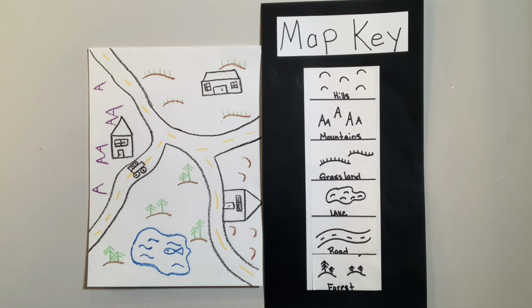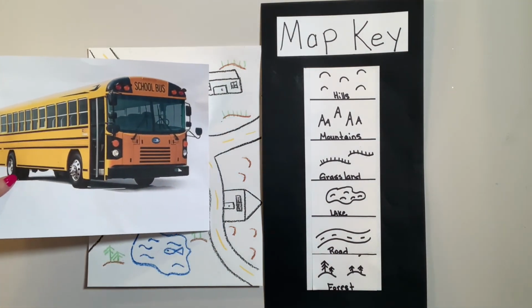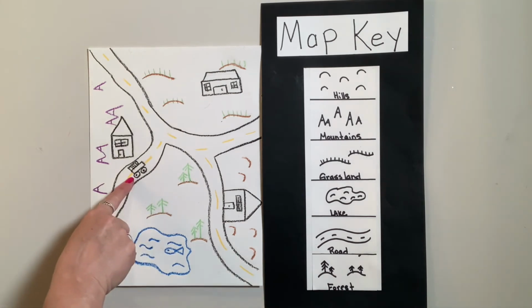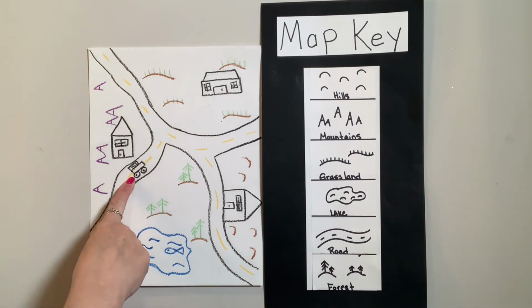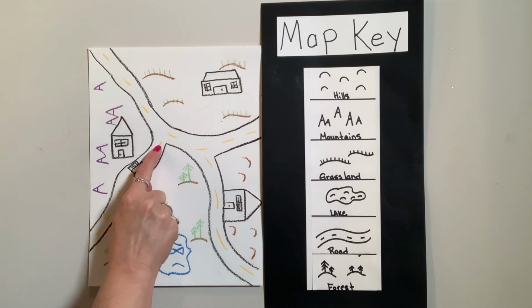So what we're going to do now is we're going to go back and think about the fact that you're still sitting on a school bus in your imagination, and we are going to find our school bus. Put your finger on your school bus, on your picture. Here's mine. I have my finger on my school bus. And I'm going to start to ride in my school bus.